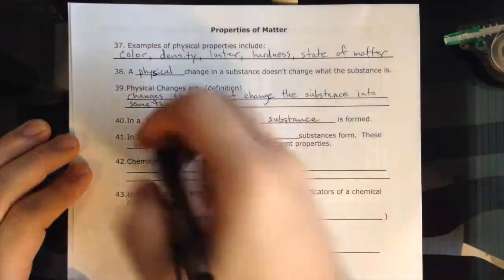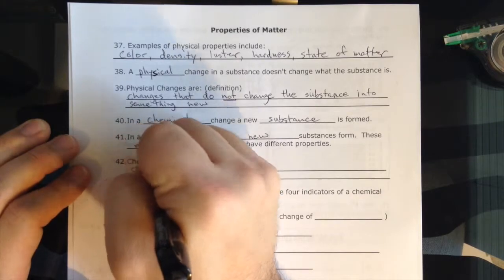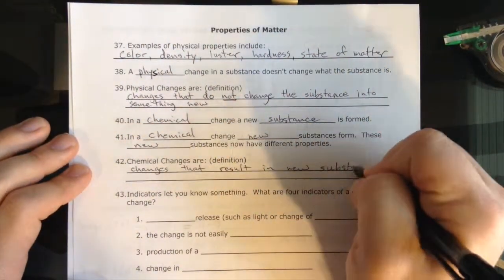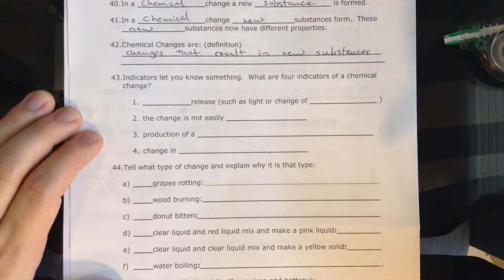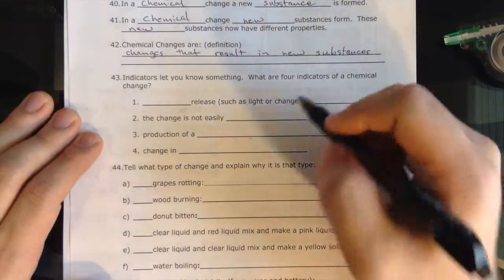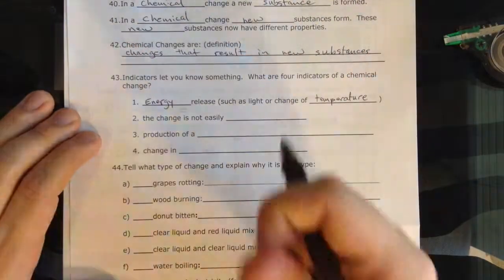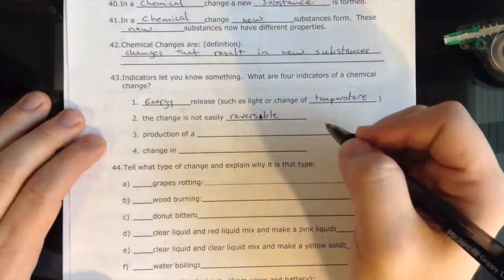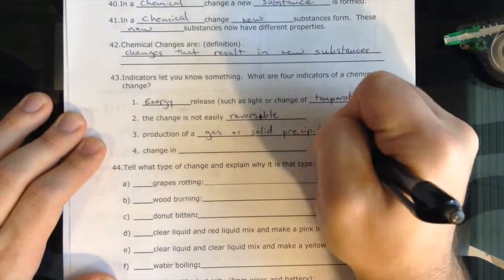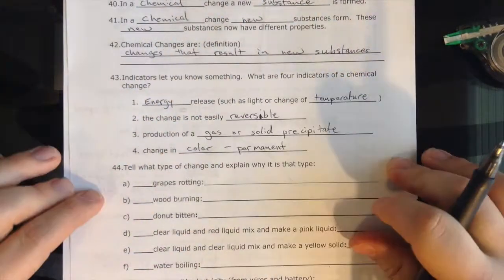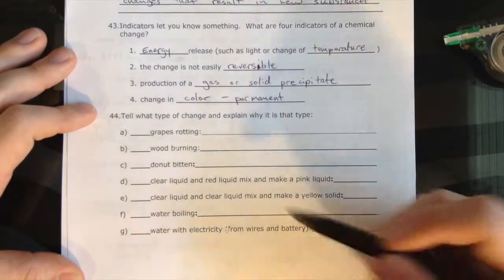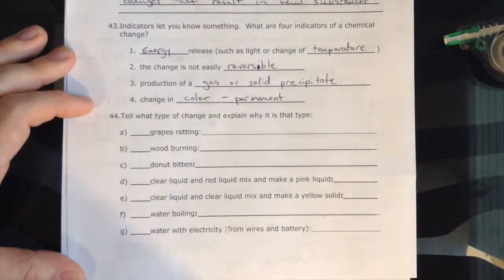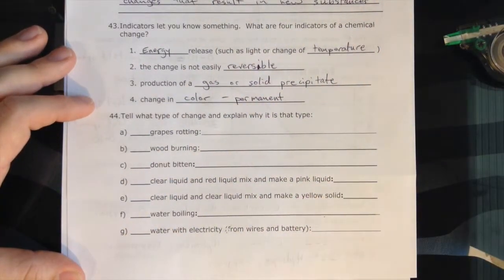So chemical changes are changes. It says these indicators let you know something. What are 4 indicators of chemical change? So number 44, we're identifying different chemical or physical changes.